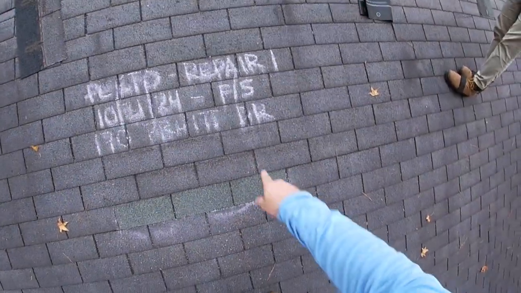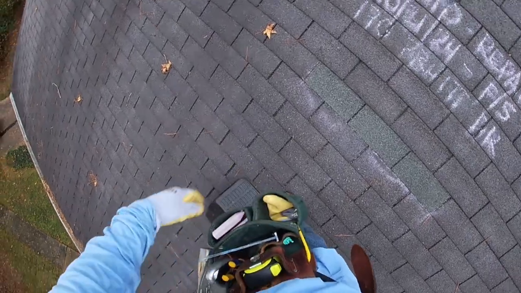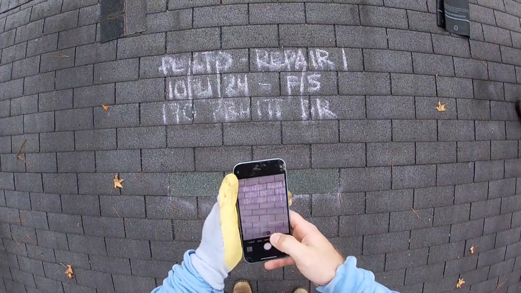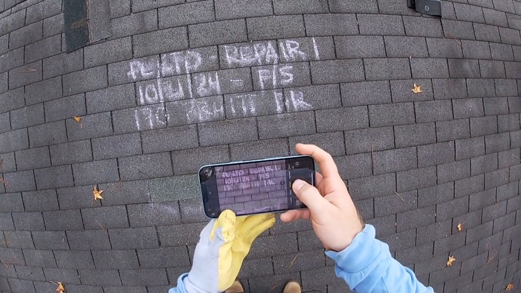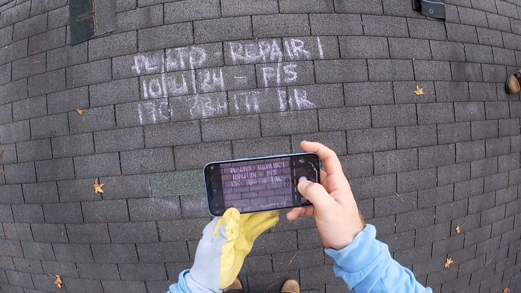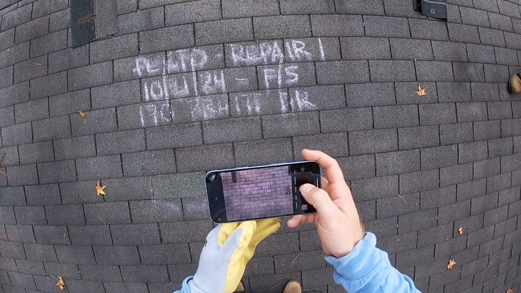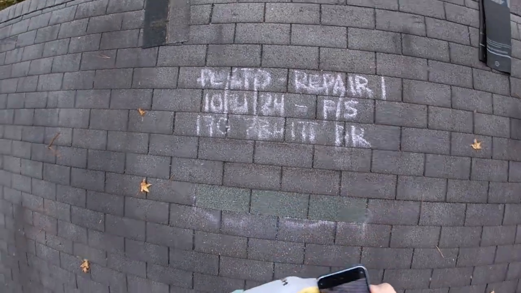Actually, when I stand up, that looks like it's failed too, but for argument's sake, let's say that that one passed. Yeah, when I look at it in the pictures, it does look like it failed.